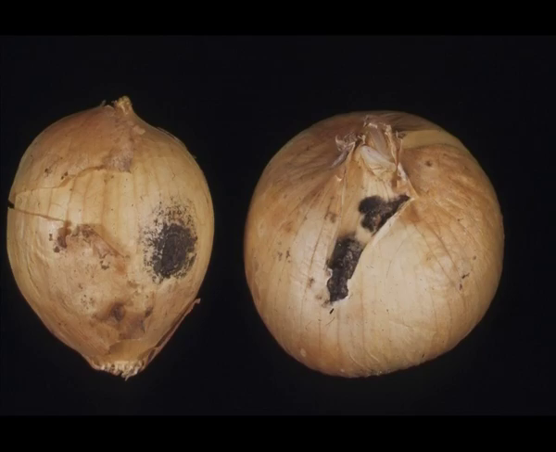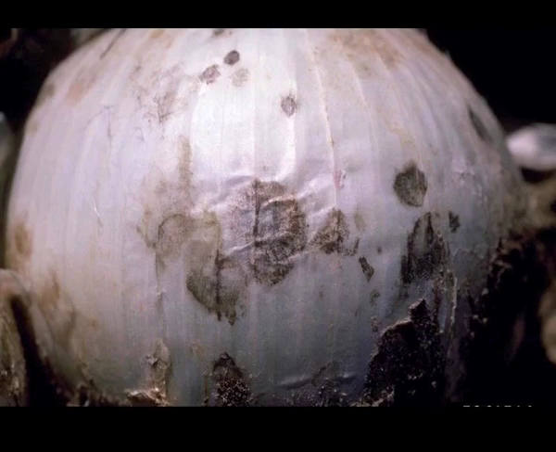The symptoms appear as dark green to black spots, blackening with age, sometimes scattered over the surface of the bulb, but more frequently concentrated in smudge-like spots, roughly circular or arranged in concentric rings of 1 to 2 cm in diameter or more.